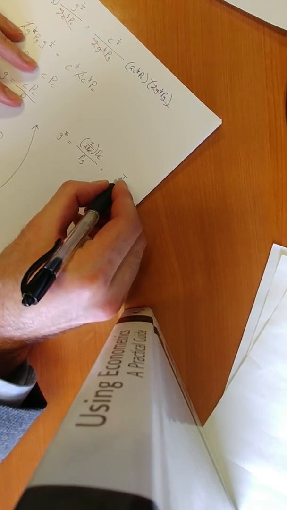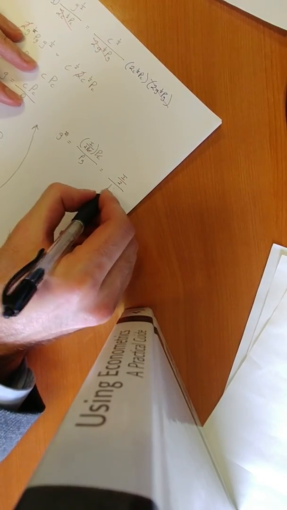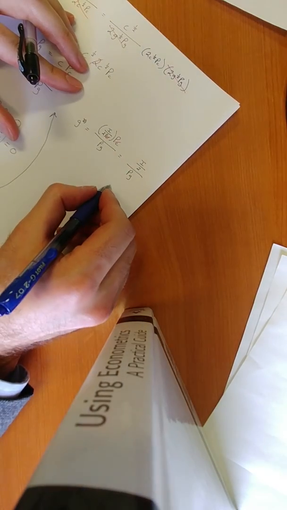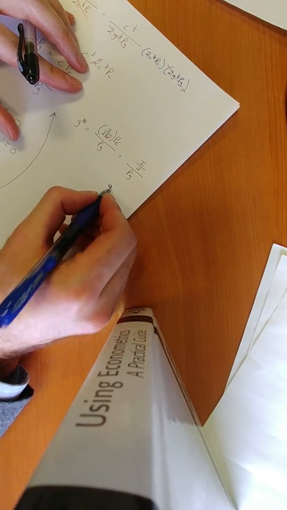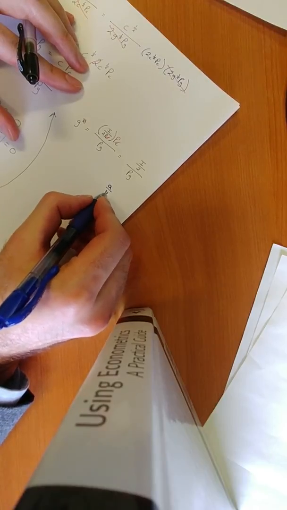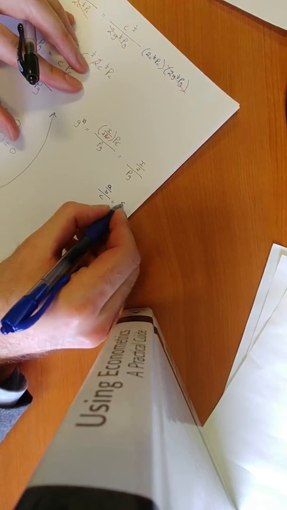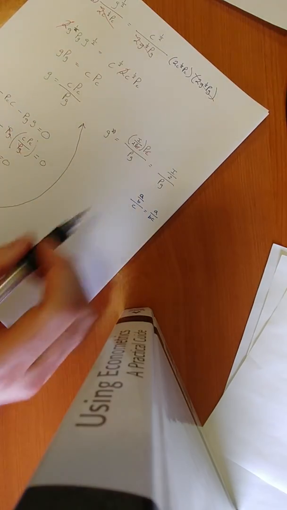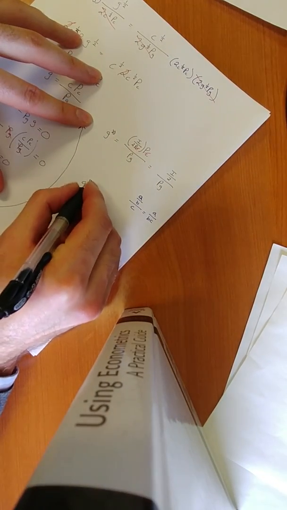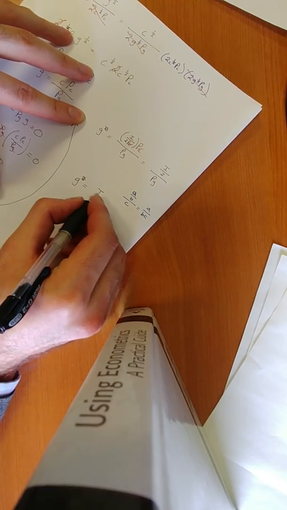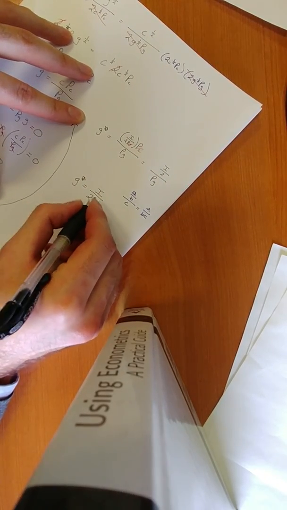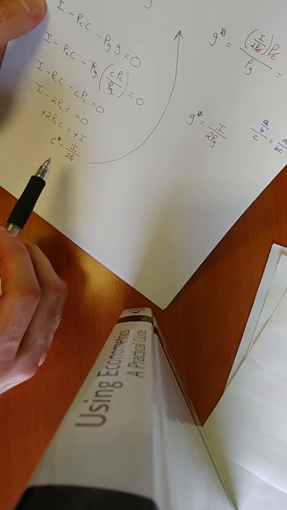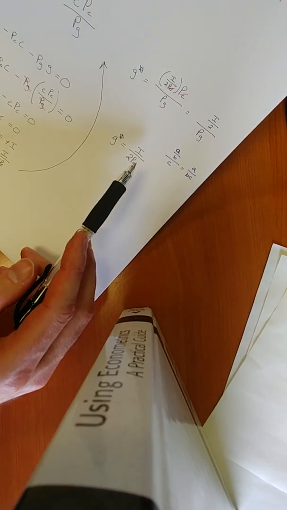We'll get I over 2 divided by PG. But by that rule that we keep coming up against, if I have A divided by B over C, that's the same thing as A over BC. So by that rule, G star is equal to I over 2 PG. So there we go. We've got optimal C and we've got optimal G.